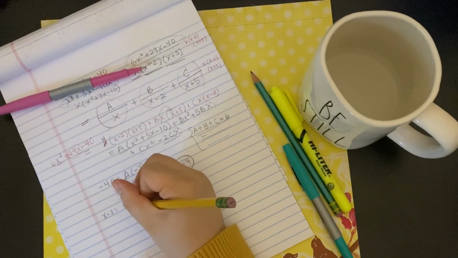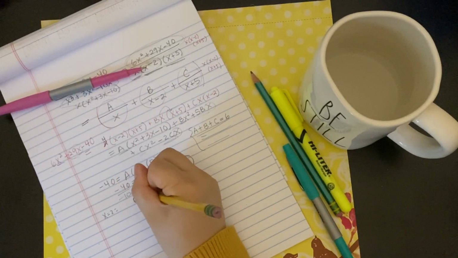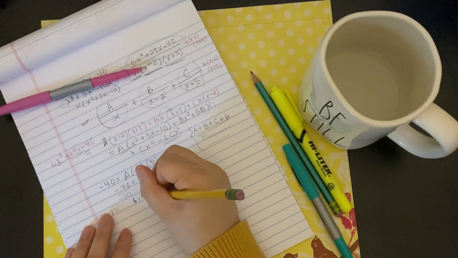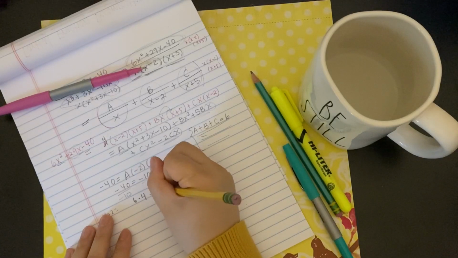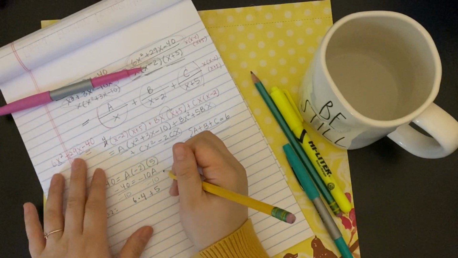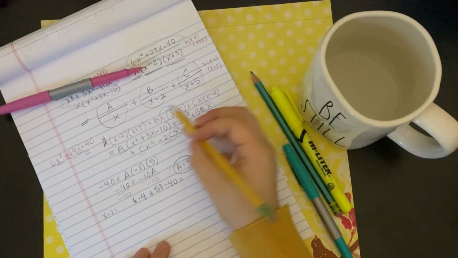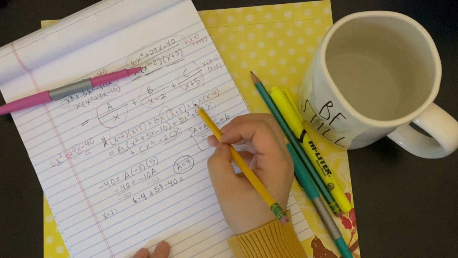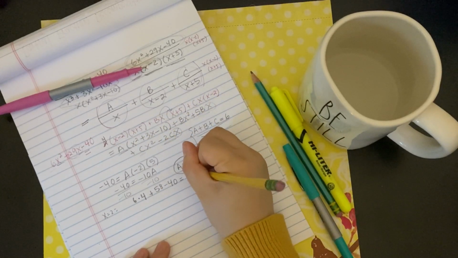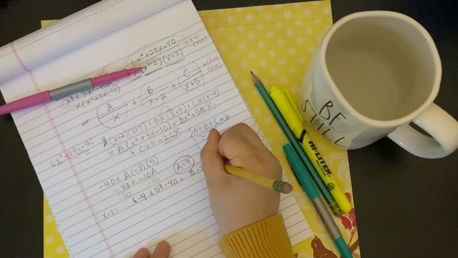We would have 6 times 4, because that's 2 squared, plus 58 minus 40 equals, this goes away because of the x minus 2, b times 2 times 7.